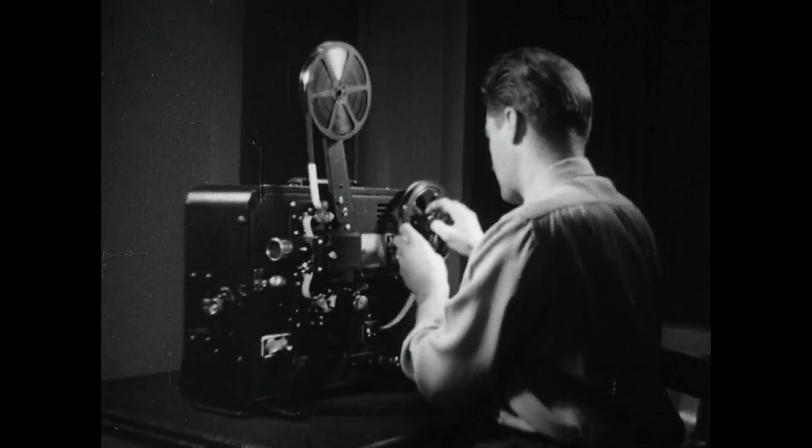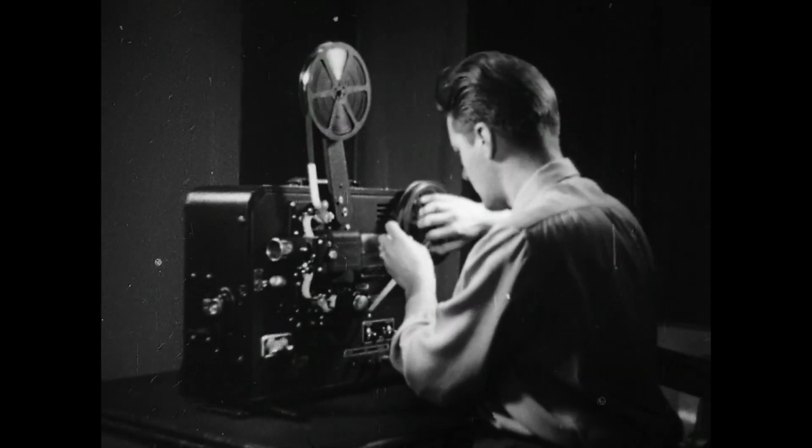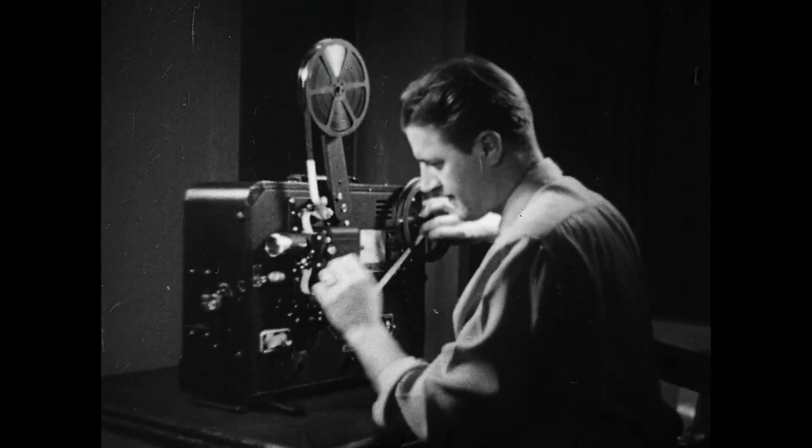With proper care, a 16mm film will give hundreds of good showings.